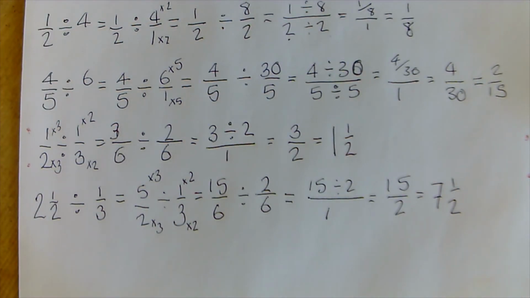The final answer comes out exactly as all the others do, and that is the end of my demonstration of a few simple division fractions done by the method of common denominators.